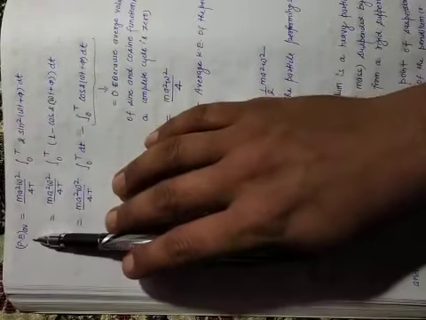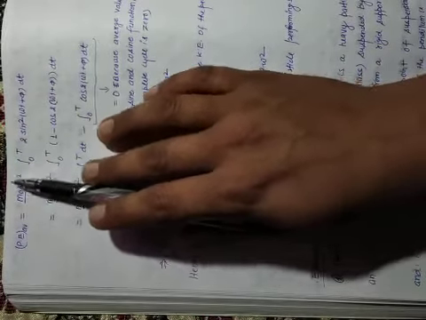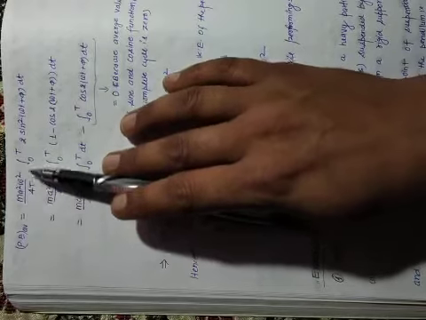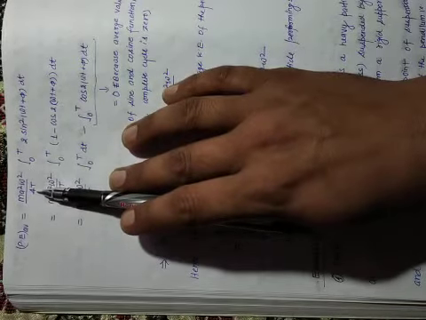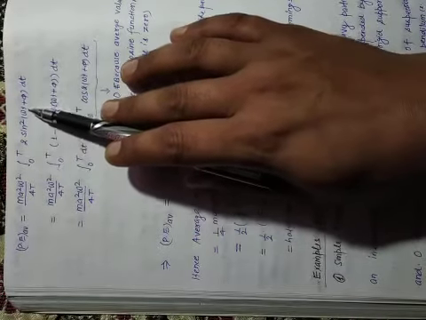So the average potential energy is equal to ma square omega square over 4T. This is a constant quantity. Multiply by 2, divide by 2. Dividing by 2 makes 4 here, and multiplying by 2 is here: integral from 0 to T of 2 sine square (omega t plus phi) dt.